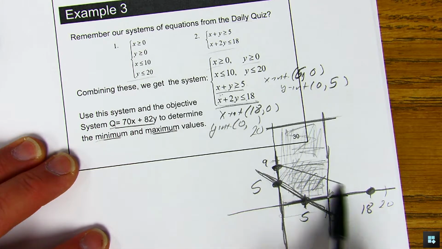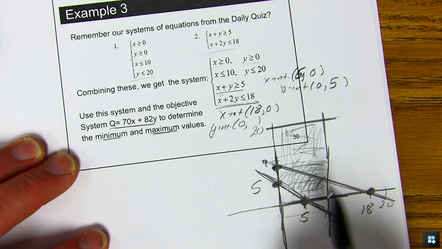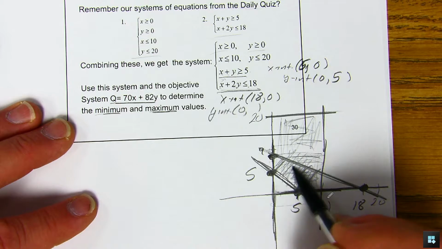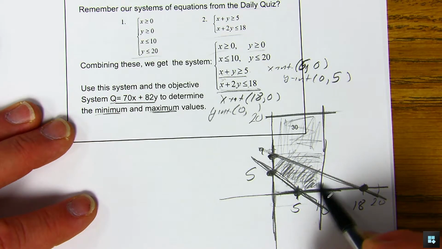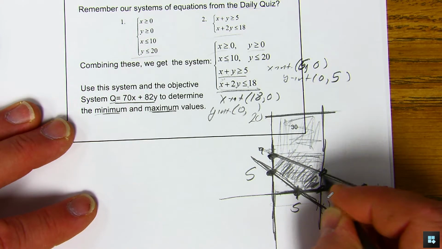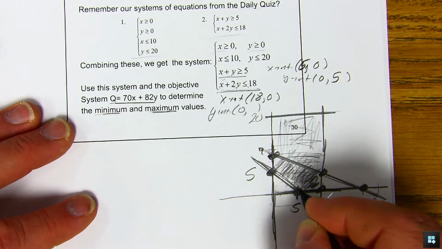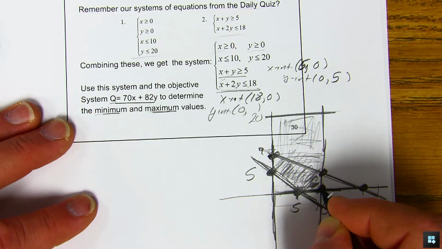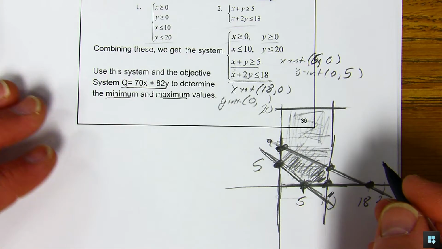So we have this equation here. This has to be less than that, so it's going to be this area. So now we have our points. Now we can see that there are points all along this bounded region right here. There's 1, 2, 3, 4, 5. So there's going to be 5 test points that we have to do.